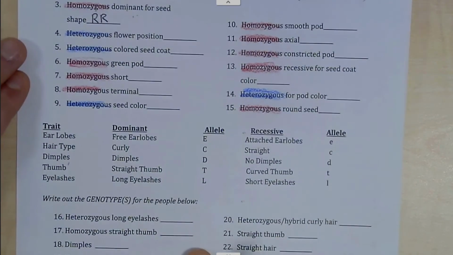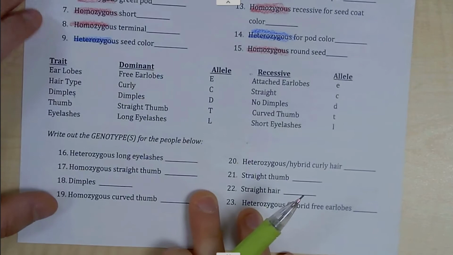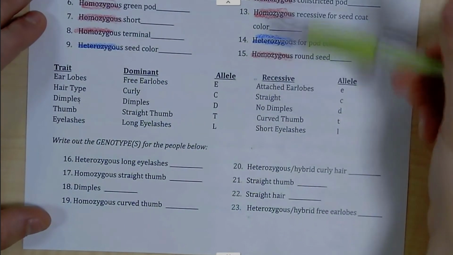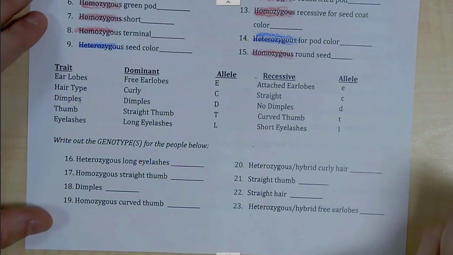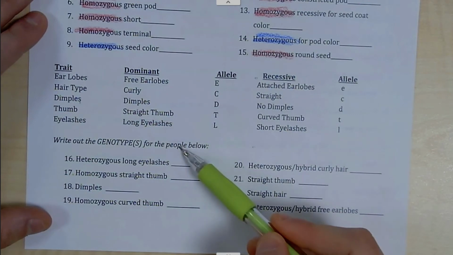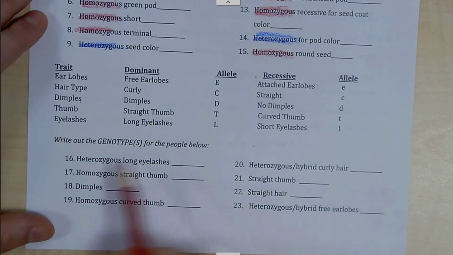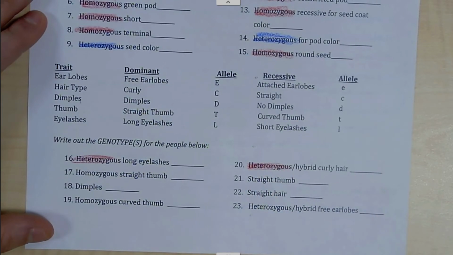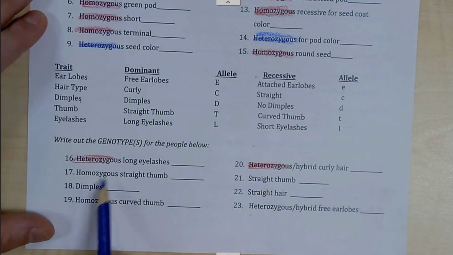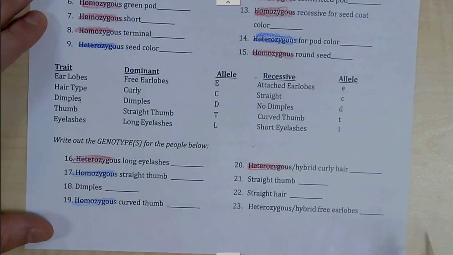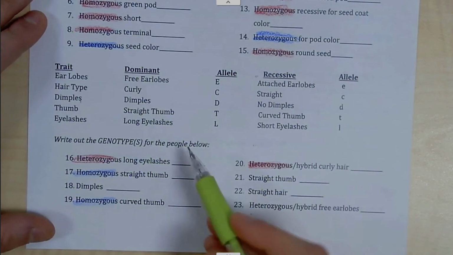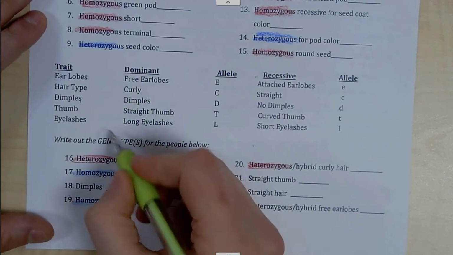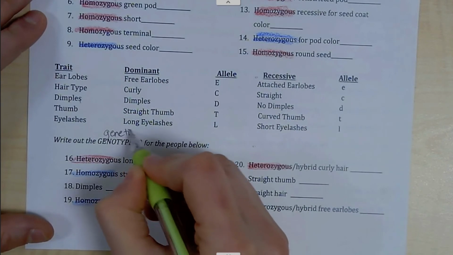For the bottom section, again, I would strongly suggest color coding. It's the same thing as up above, except you're using people. So if I'm doing heterozygous in one letter, one color, and homozygous in another, that'll give me some clues. And so we're doing the genetics again.